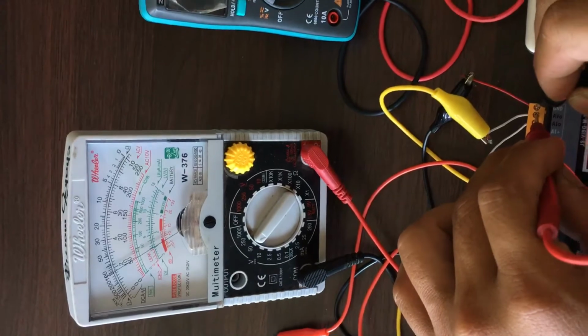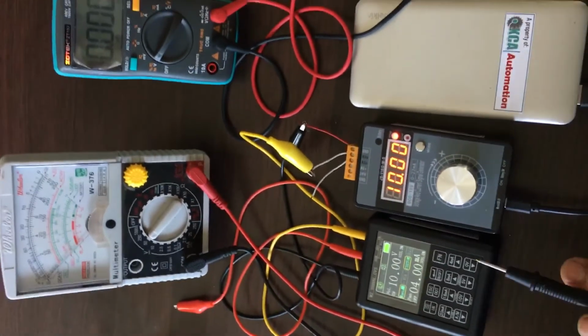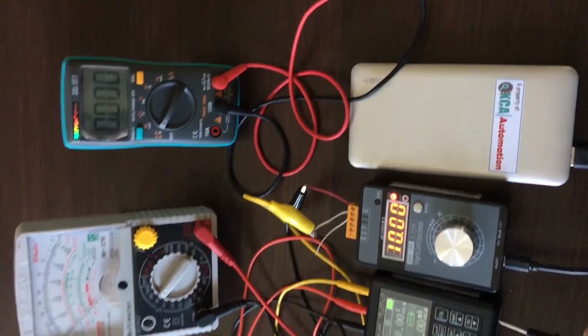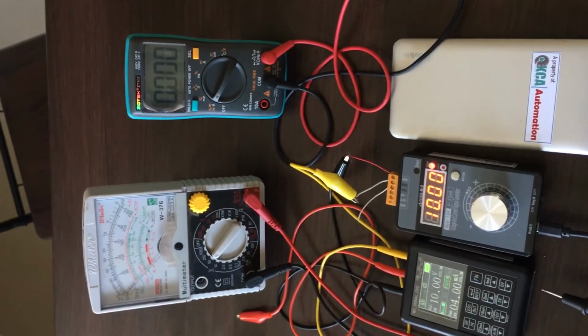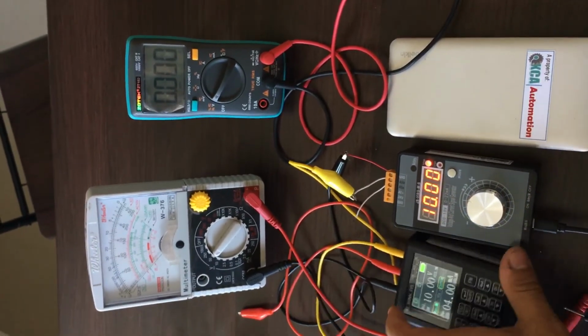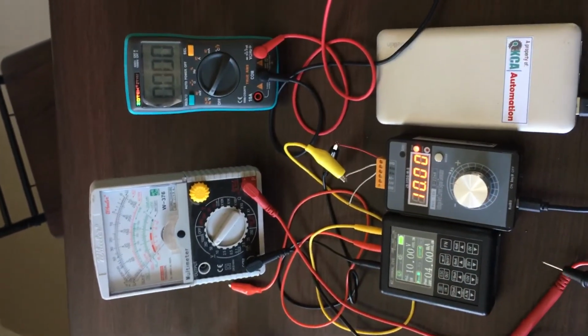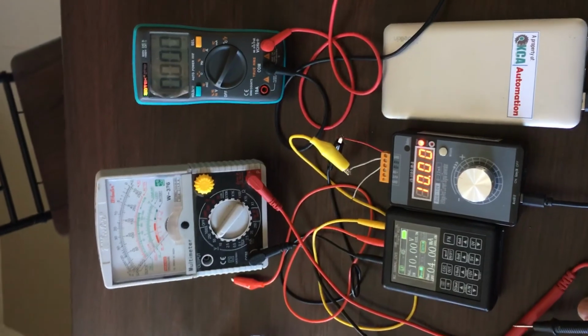So I can say these simulators are good to use. It is safe to use. Although there's no certificate for calibration, I can say this is good for testing and calibrating any equipment and instrument.